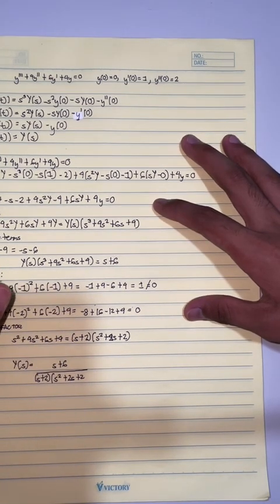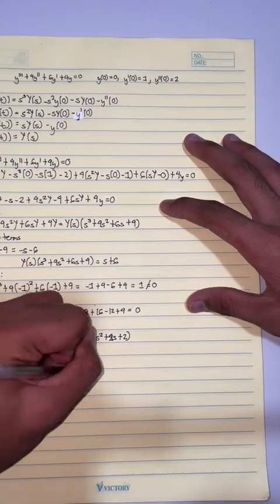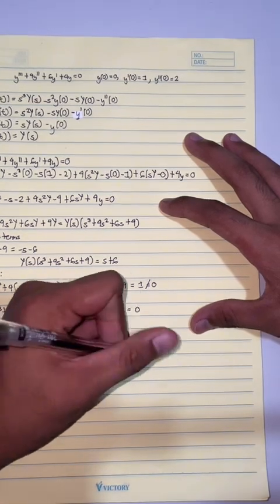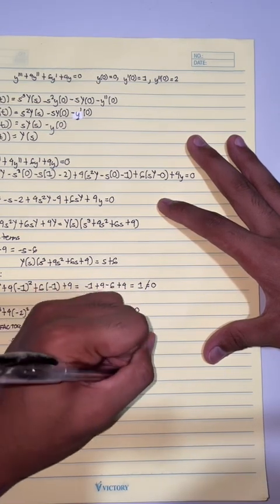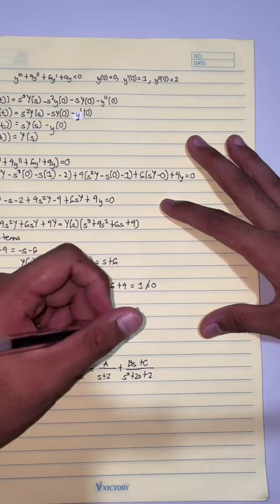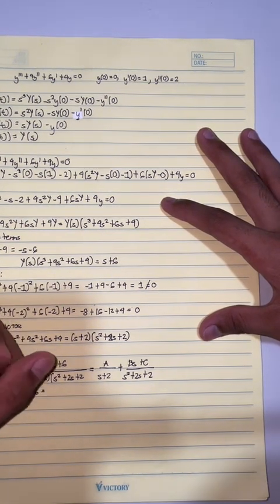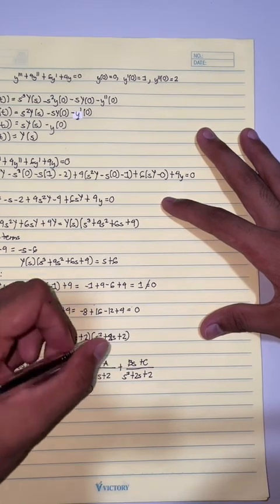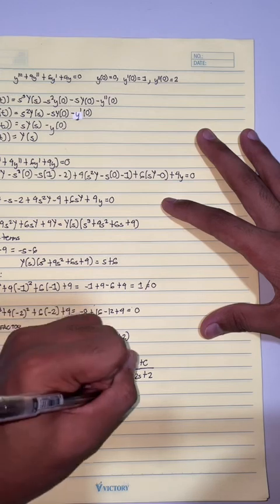In our past lessons, or in our last topic, we used ABCs. So A over s plus 2 plus Bs plus C over s squared plus 2s plus 2. So I'm going to multiply the given terms, cross multiply. So we will have s plus 6 is equal to A multiplied by s squared plus 2s plus 2, plus Bs plus C multiplied by s plus 2.